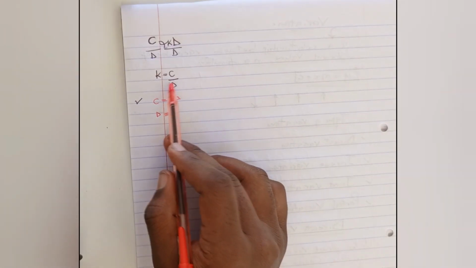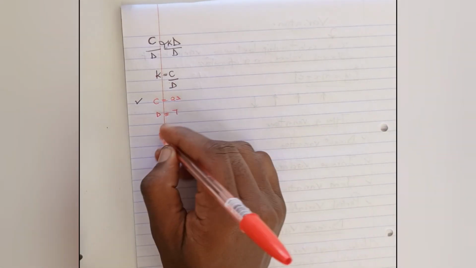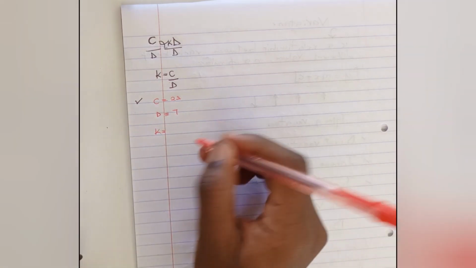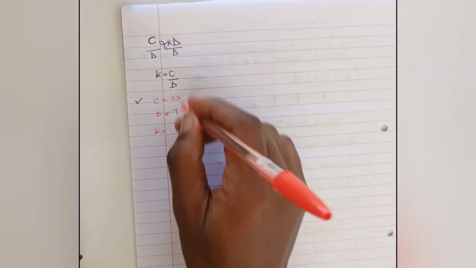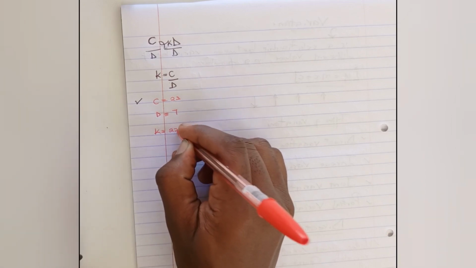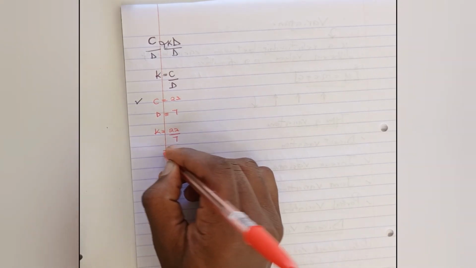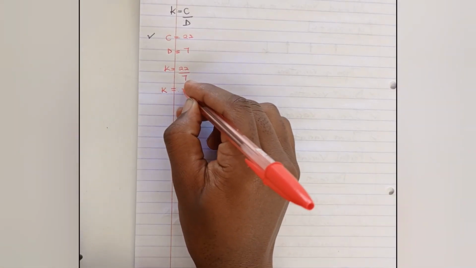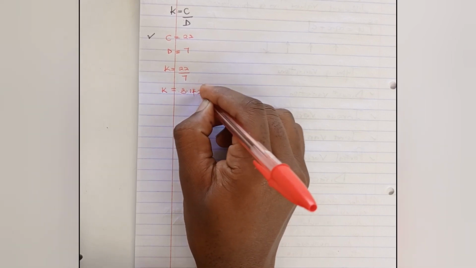So k is equal to 22 over 7, and with this we get the actual value of k as 3.142.